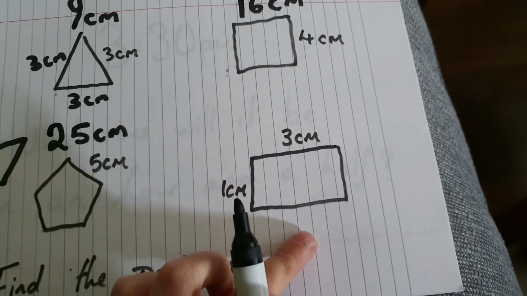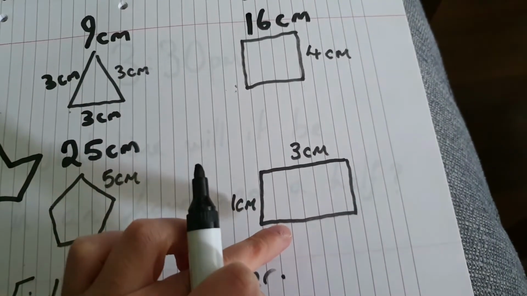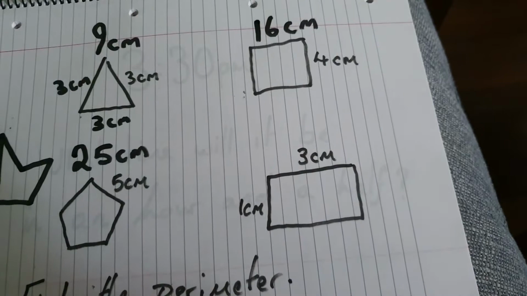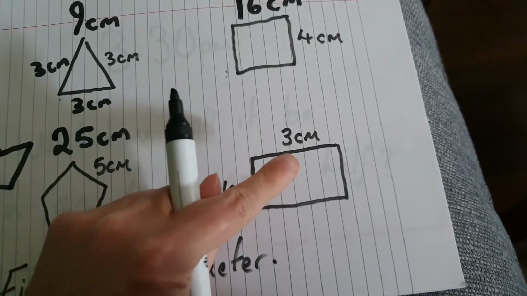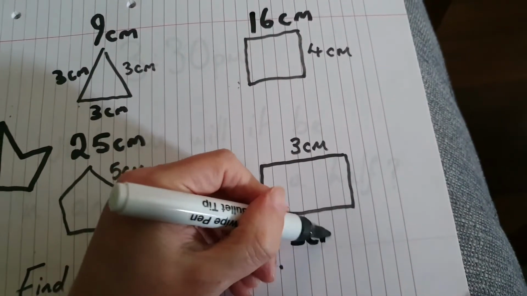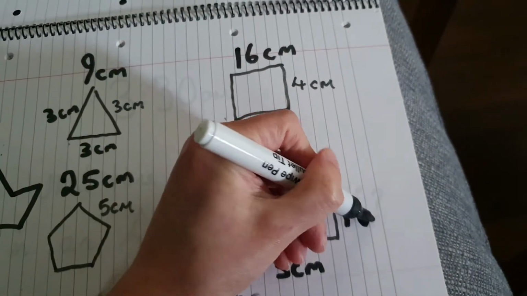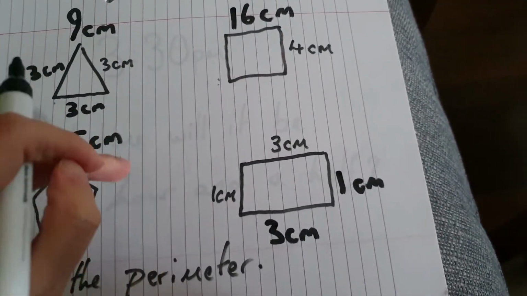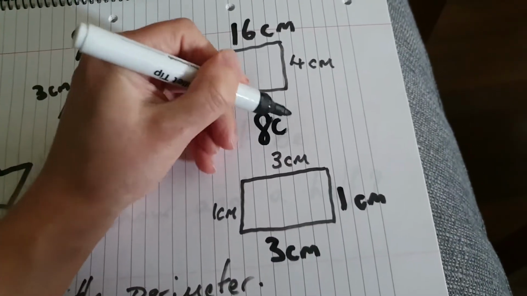And our last one here, the oblong, is made up of 2 sets of parallel lines. These parallel lines here, running horizontally, and these 2 parallel lines running vertically. The sets of parallel lines are the same length. So if I know that this top horizontal line is 3 centimeters, I know that the bottom horizontal line is 3 centimeters. And if I know that this vertical line is 1 centimeter, then I know that this vertical line is 1 centimeter. And then all I do to find the perimeter of this shape is add all of the centimeters together. So 3 add 3 is 6, 7, 8. The answer to that one, 8 centimeters.